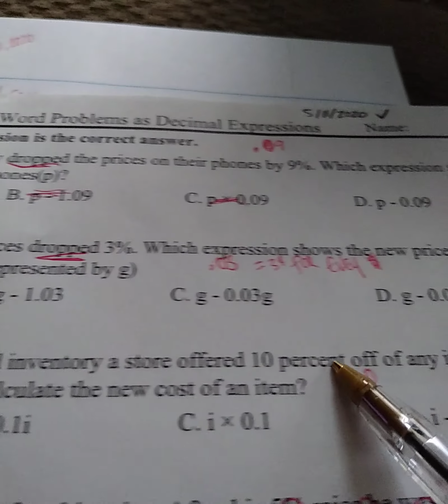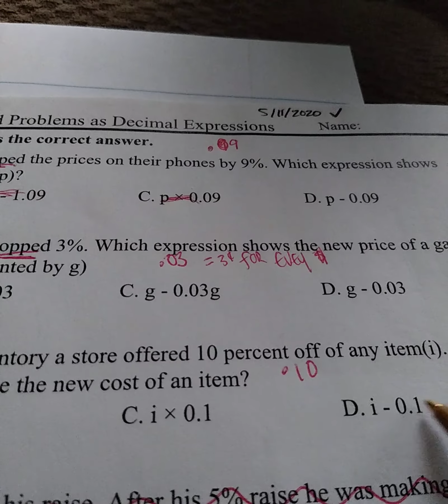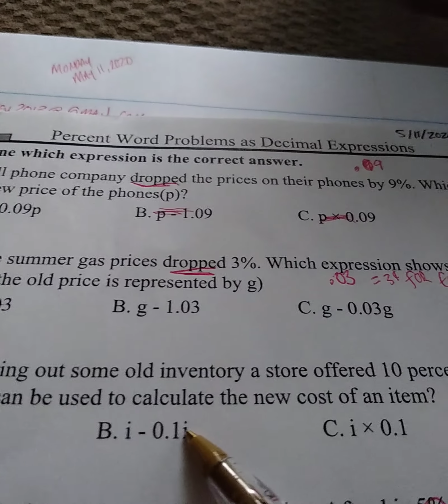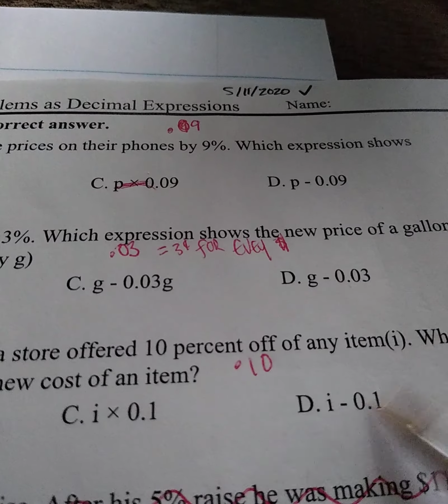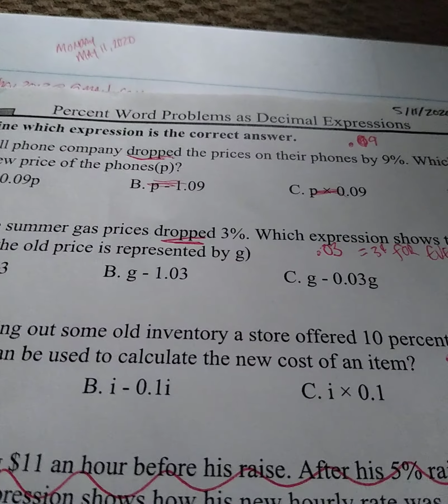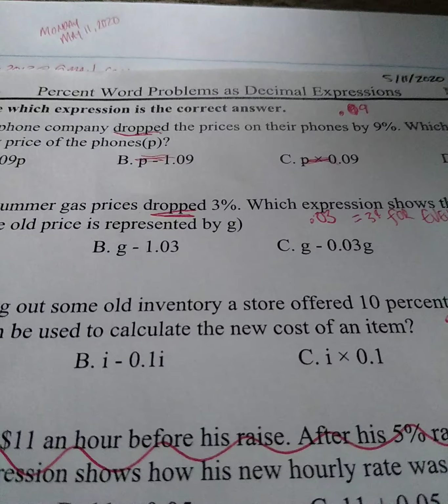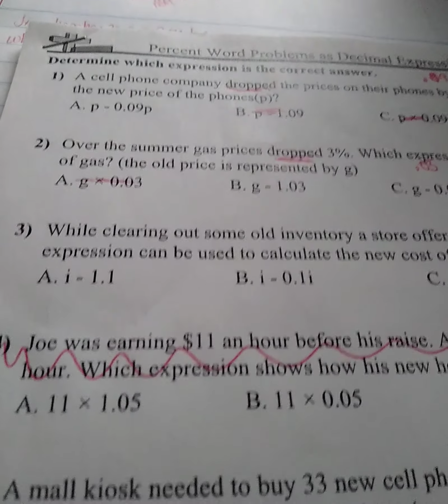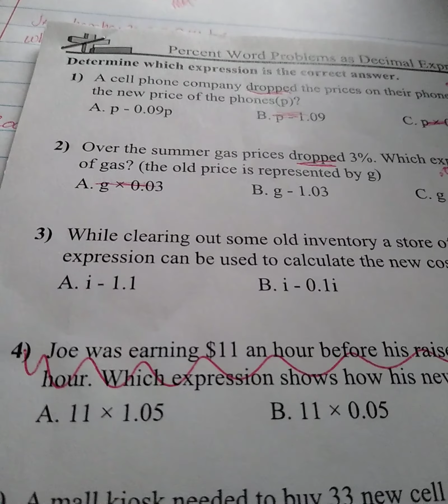Again, we're doing off, which is subtraction. So we know it's not that one, and we know it's not that one. So now we're here or here. Based on what we did on these ones, which one do you think it is? B. Correct.